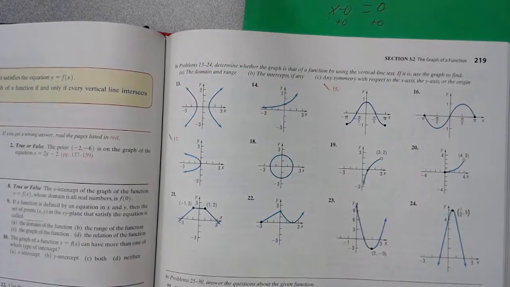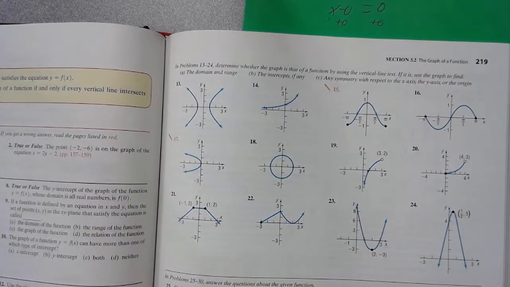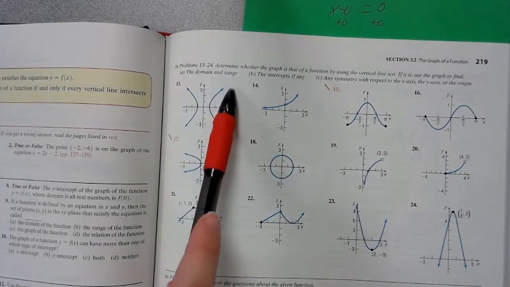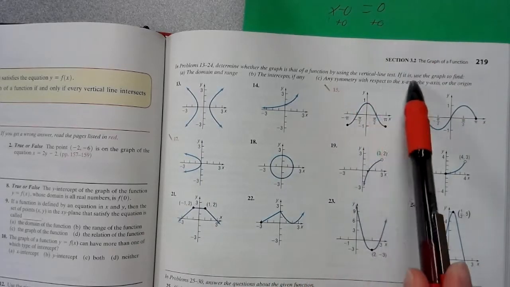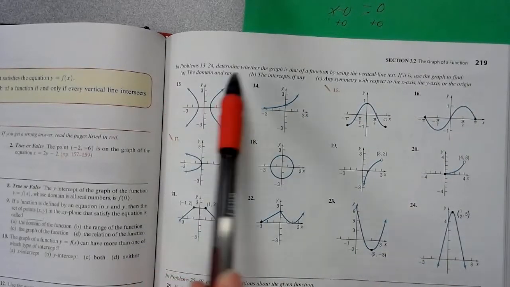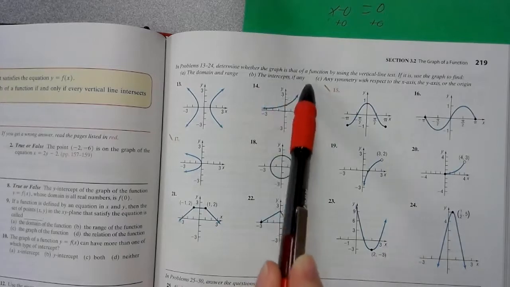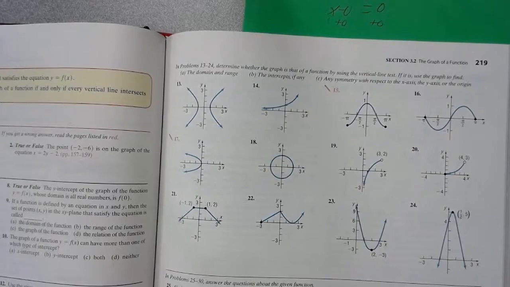Now that it's set up, we're going to be looking at number 13 in the book. Your instructions say determine whether the graph is that of a function by using the vertical line test. If it is, use the graph to find A, the domain and range, B, the intercepts, if any, and C, any symmetry with respect to the x-axis, y-axis, or origin. So we're going to start with 13, and you'll do the pencil test.